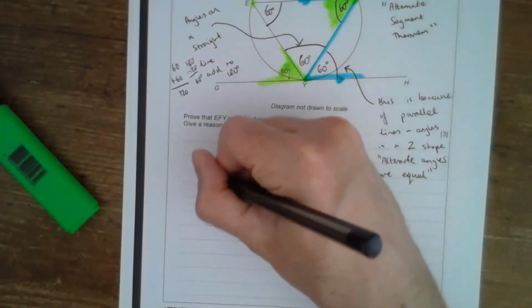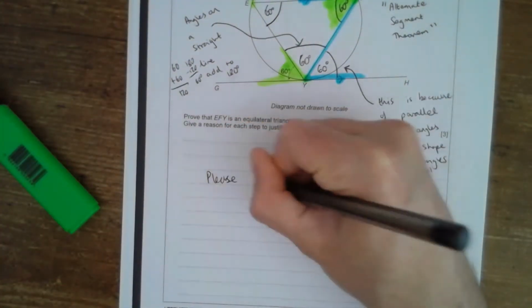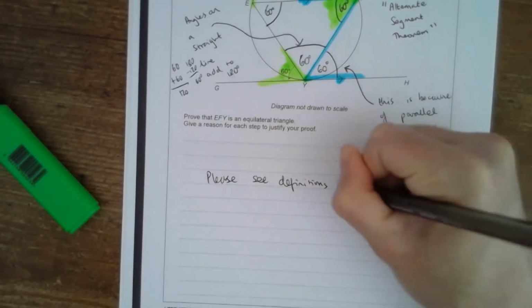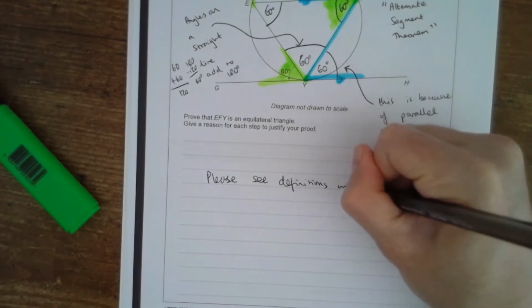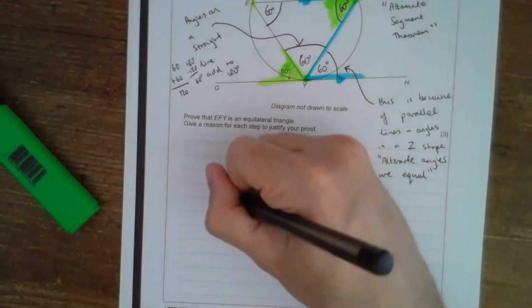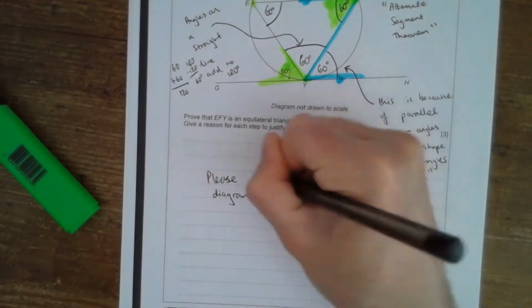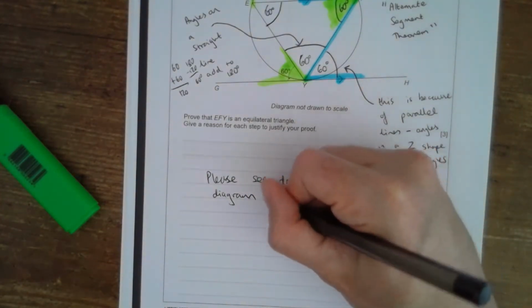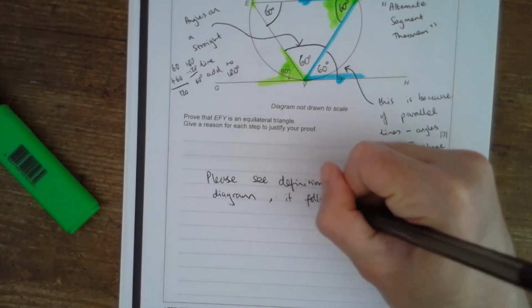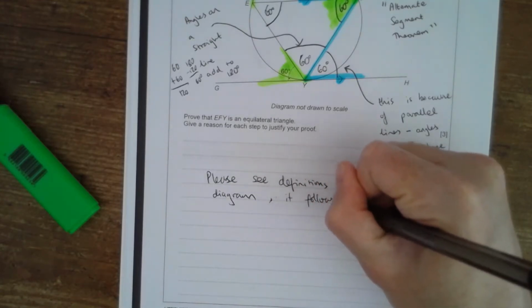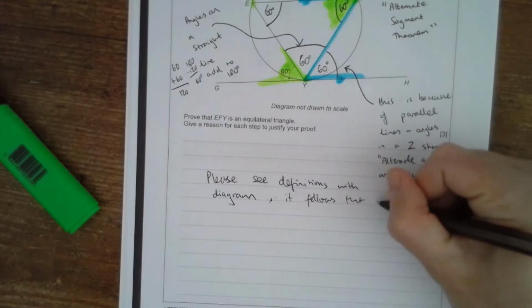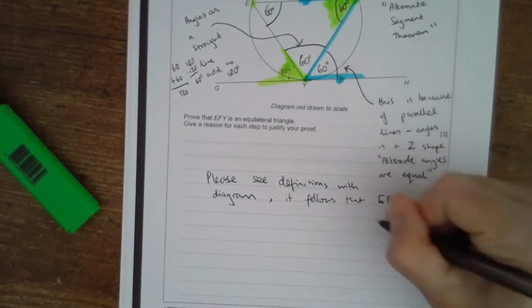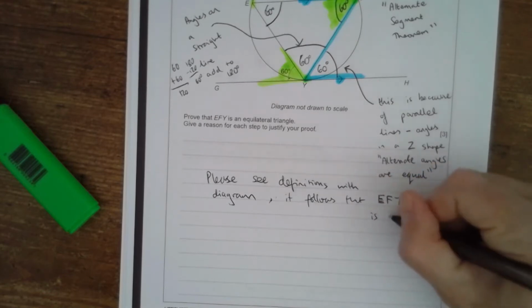So I'm going to say, please see definitions with diagram. That's where I did a lot of my writing, so anyone marking my work knows where it is. Please see definitions with diagram. It follows that, what do they call the triangle? EFY. EFY is equilateral.